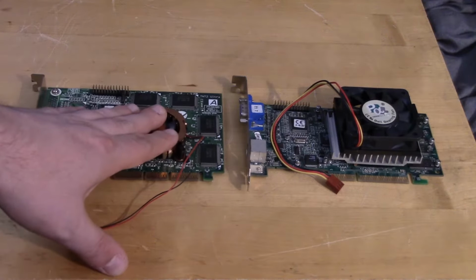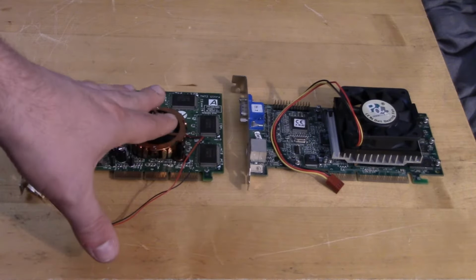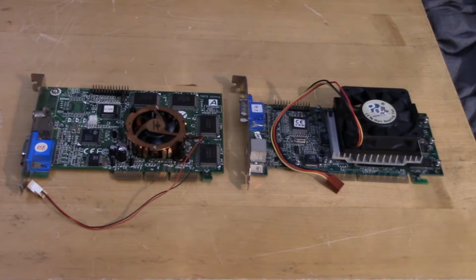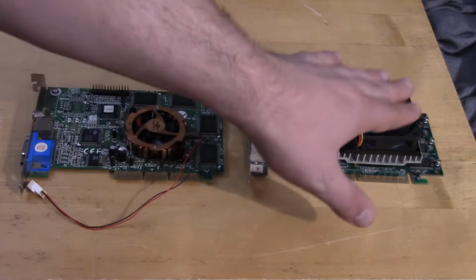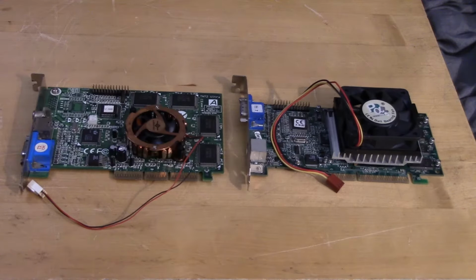Now this guy here should be able to do table fog just fine, but it cannot do 8-bit paletted textures. So that's something that the Voodoo can do, and the TNT2 line apparently cannot do. We will test that though.